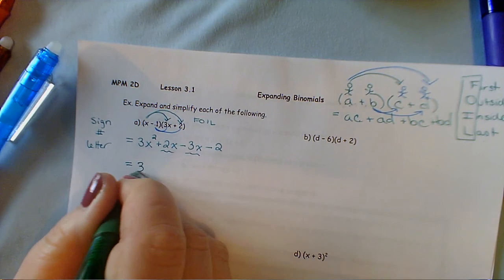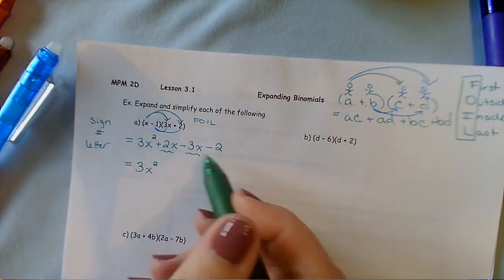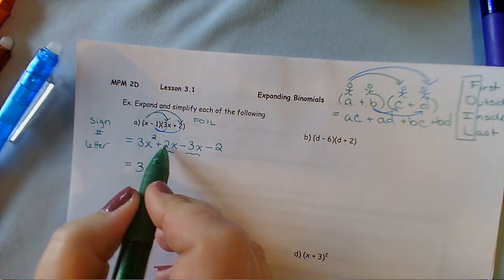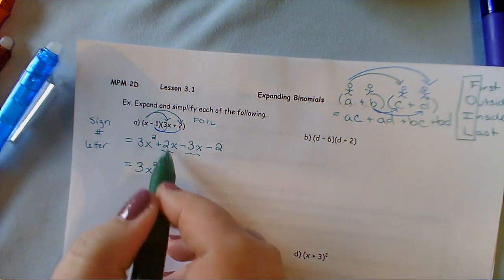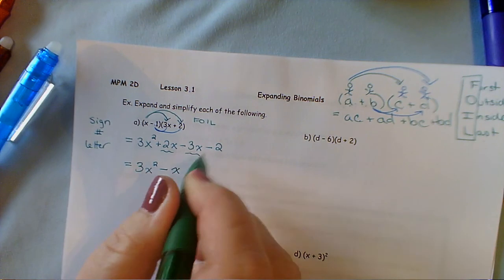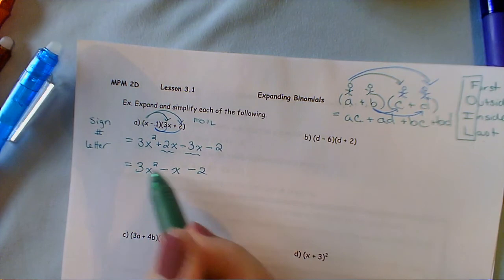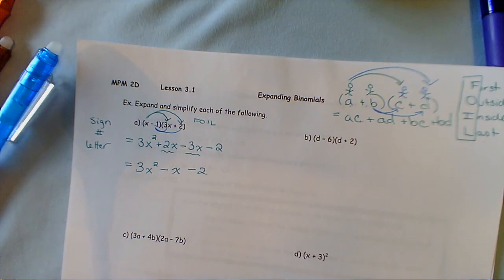3x squared doesn't have anybody to go with, right? There's no other x squareds listed here. So we have nobody to put him with. But 2 minus 3 of the same thing, in this case x's, 2 subtract 3 is negative 1x. And of course at the back, you just copy down the negative 2. So this is a trinomial answer.